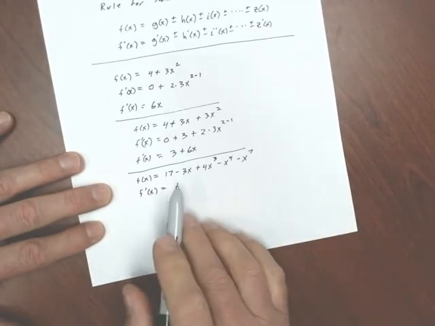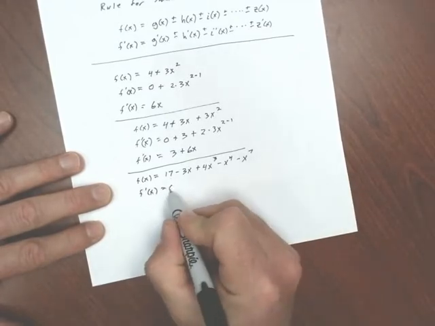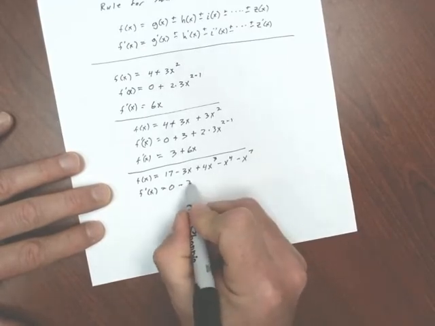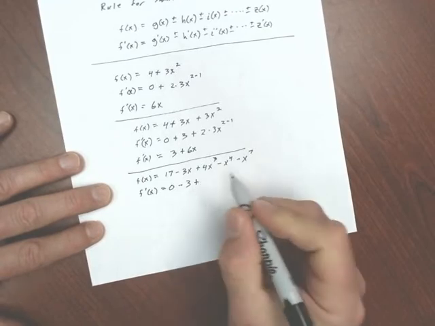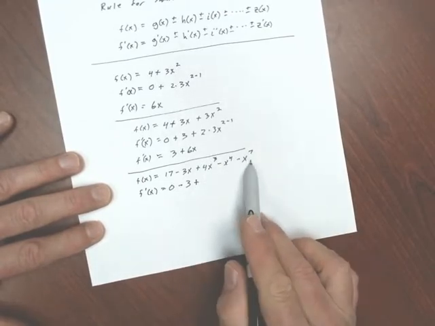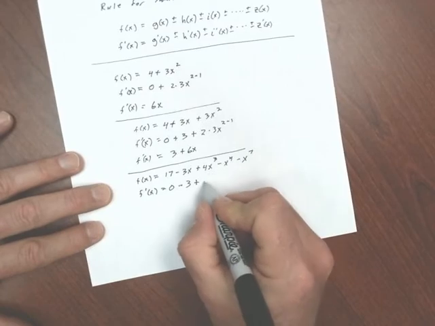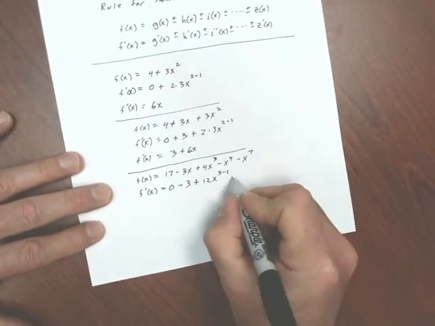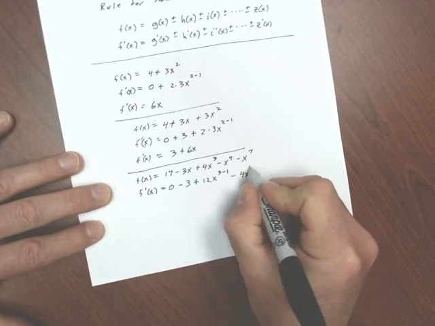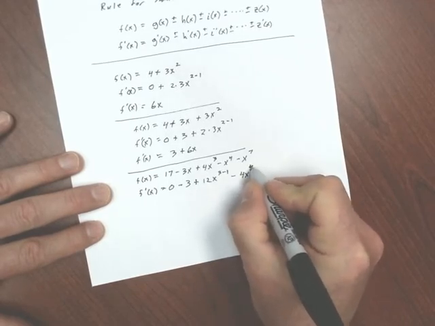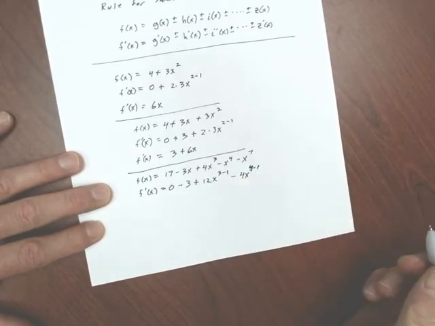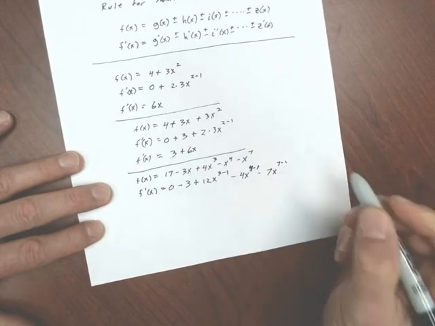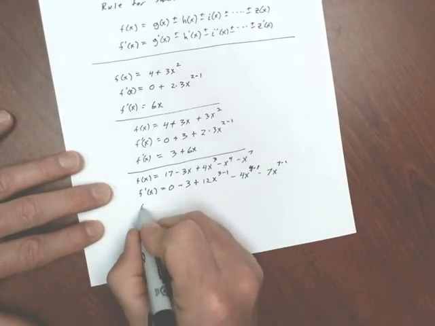So f prime of x, with the constant function rule applied, would equal 0, minus the linear function rule applied would equal 3, plus, now we're going to apply the power function rule 3 times. That would be 12x to the 3 minus 1, minus 4x to the 4 minus 1, minus 7x to the 7 minus 1.